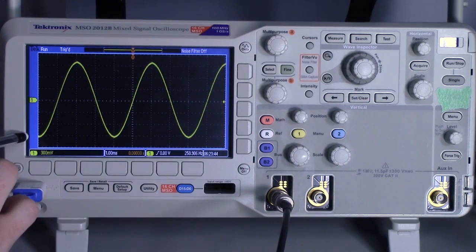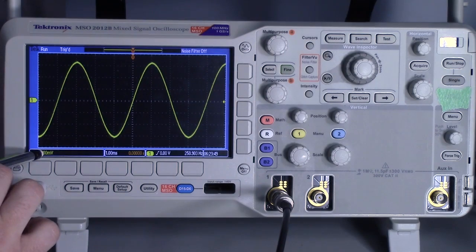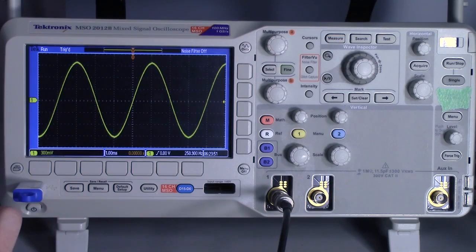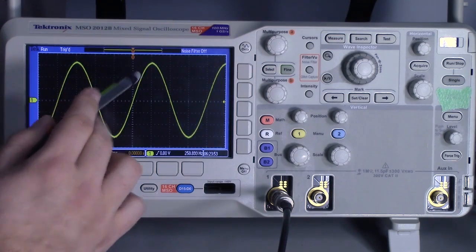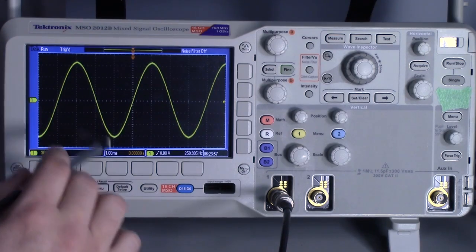Then we can see the vertical scale is 1, 2, 3, 4, 5, 6 times 300 millivolts. That's going to be about 1.8 volts plus 2/5 of that, so it's going to be roughly 2 volts from peak to peak.